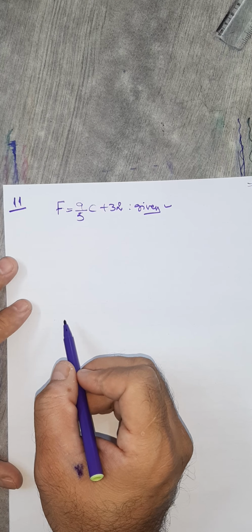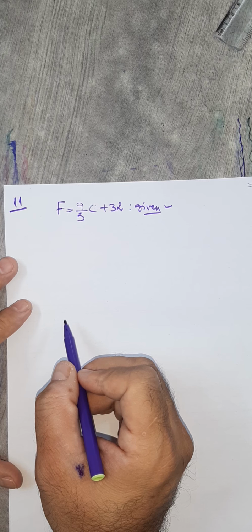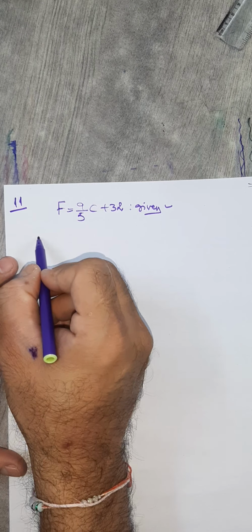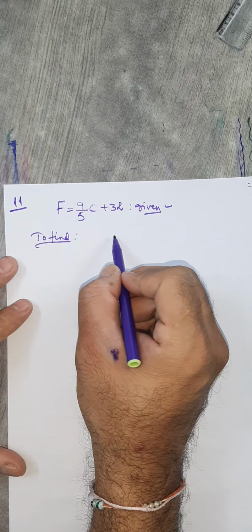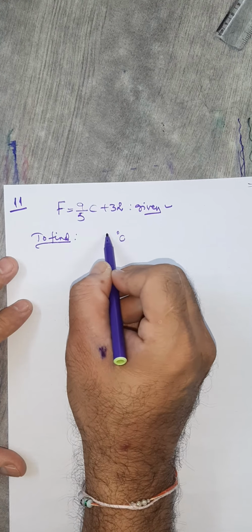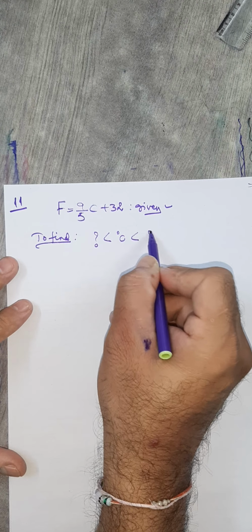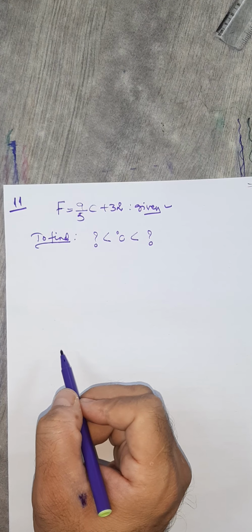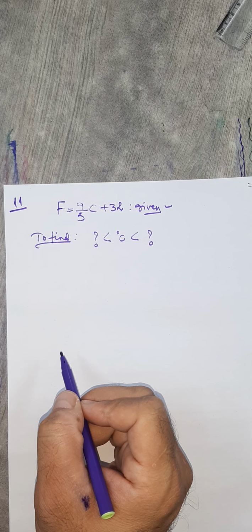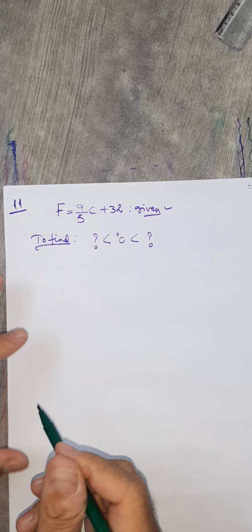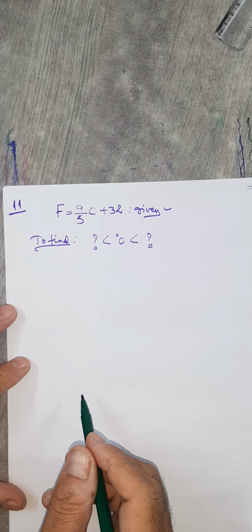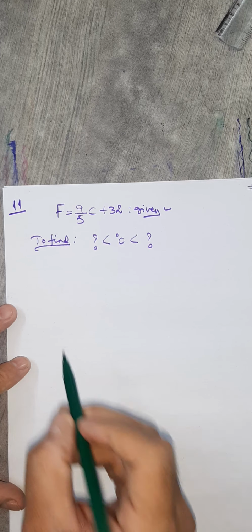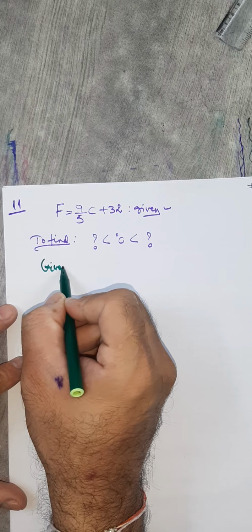Now what's the question here? What is the range in temperature in degree Celsius? So to find this, range means what? The solution for degree Celsius. This is what you want. That is the question. What is further given here? A solution is to be kept between 68 degree Fahrenheit and 77 degree Fahrenheit. So this is given. The range in Fahrenheit you are given.